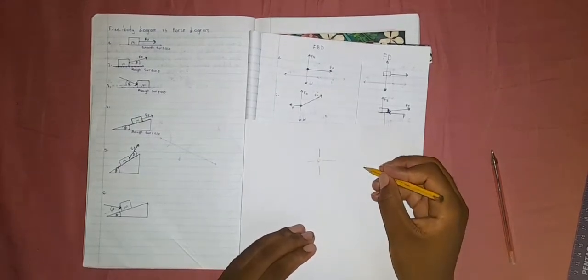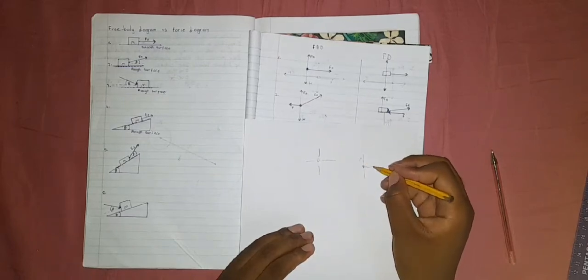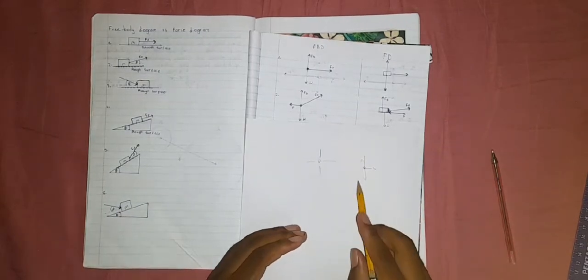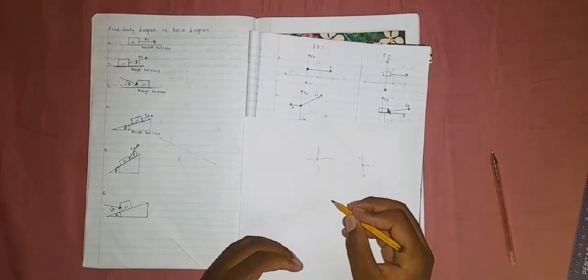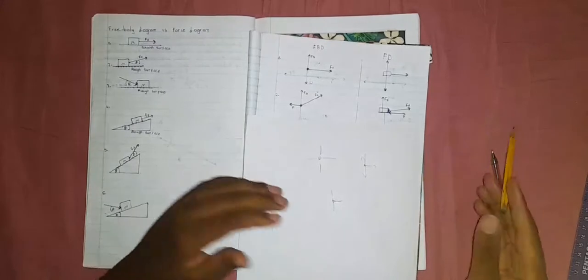Even if you draw a nice free body diagram like this, and you put your arrows there and there, but you don't label, they will give you a 0 out of 5. And even if you draw a free body diagram like this, but you don't show arrows, you will get 1 out of 5. So make sure you always do the right things. These are the easiest 5-mark or 4-mark questions that you will collect in physics. So make sure you always do the right thing.